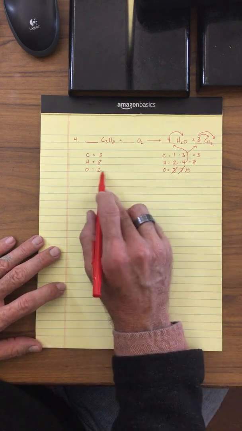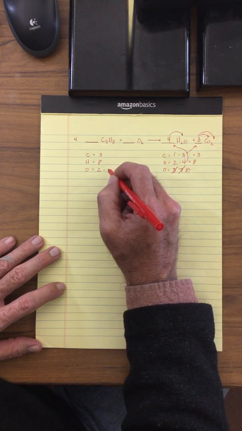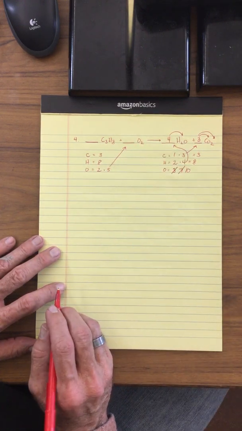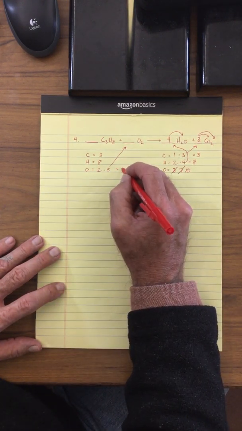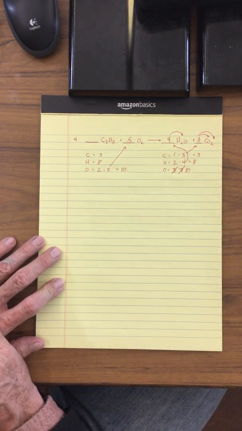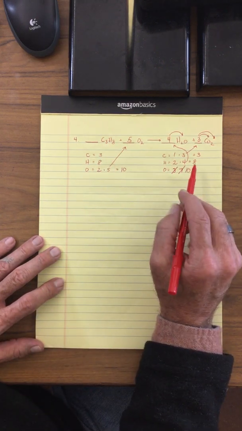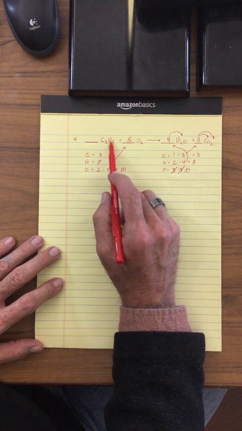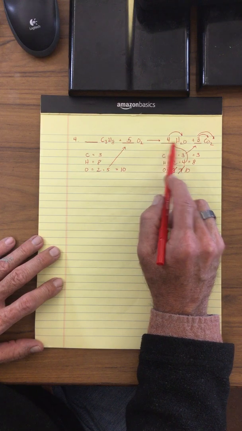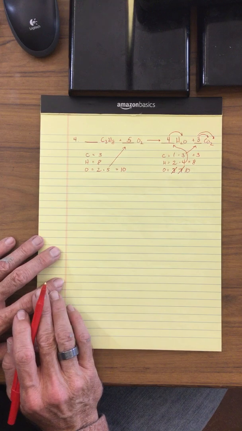What's going to be the balancing factor between 2 and 10? What's the common multiple? It's going to be 5. So whatever has the oxygen, I have to multiply it by 5. That's going to give me my 10. And that should balance everything. We're going to go ahead and double check real quick. I have 3 carbons, as I have 3 carbons over here. I have 8 hydrogens, as I have 8. And I have 10 oxygens. 4 times 1 is 4. 3 times 2 is 6. 4 plus 6 is 10.